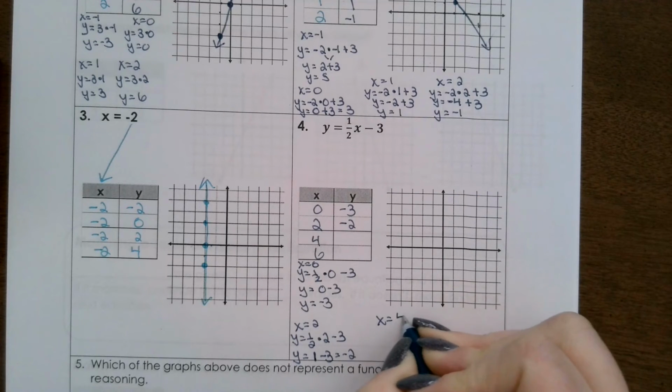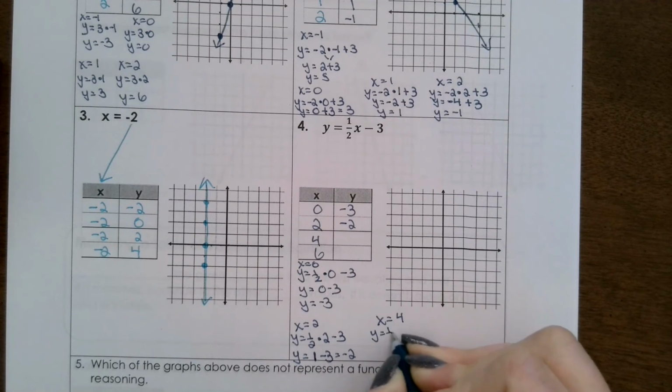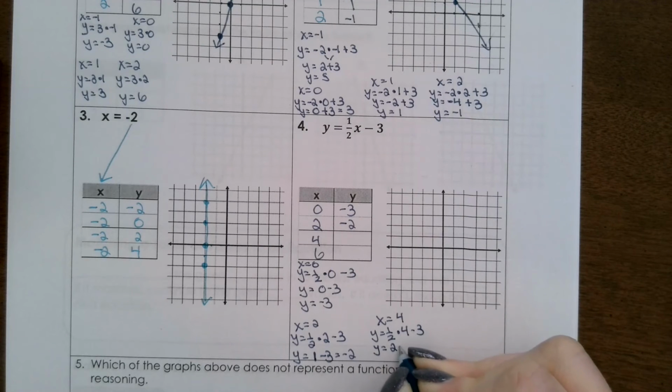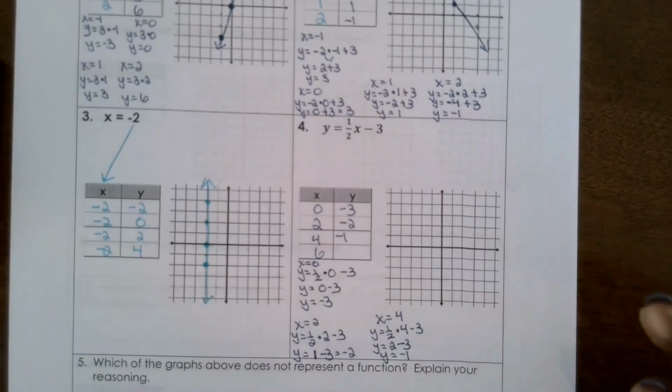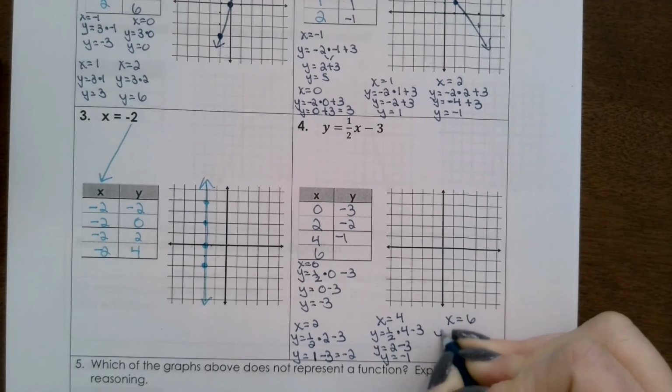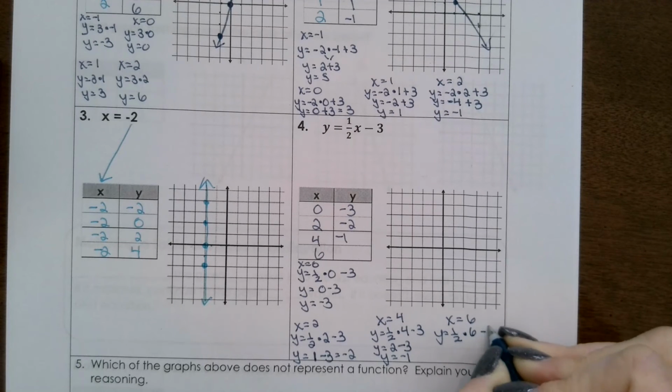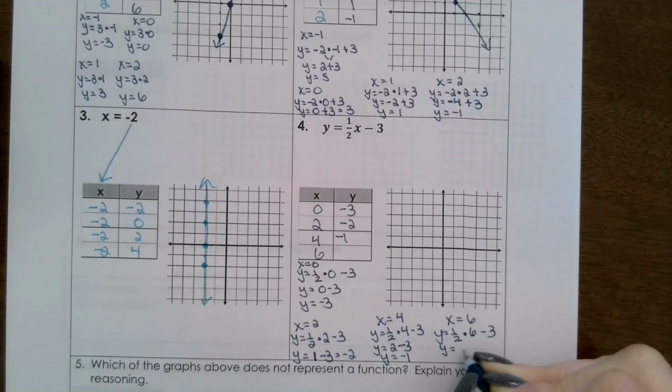If x equals 4, y will equal 1/2 times 4 minus 3. 1/2 times 4 is 2, so y equals -1. And if x equals 6, y equals 1/2 times 6 minus 3. 1/2 times 6 is 3, minus 3, so y equals 0.